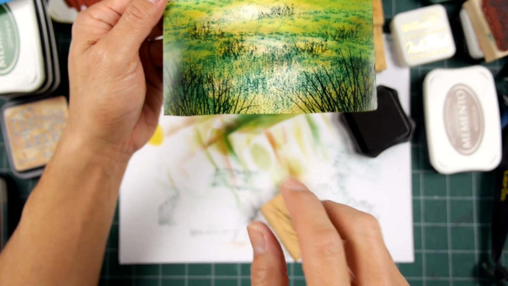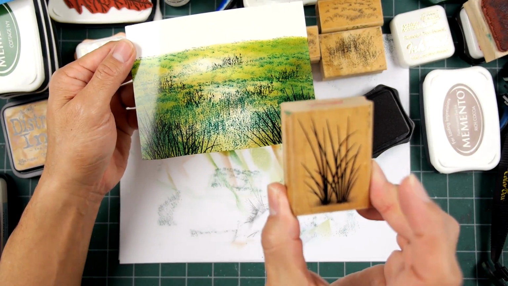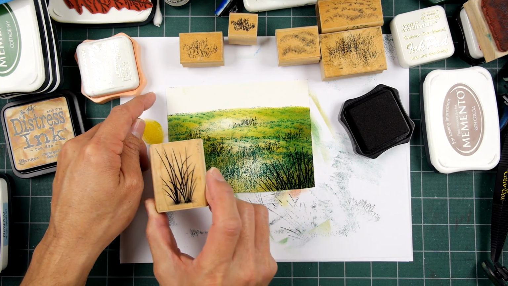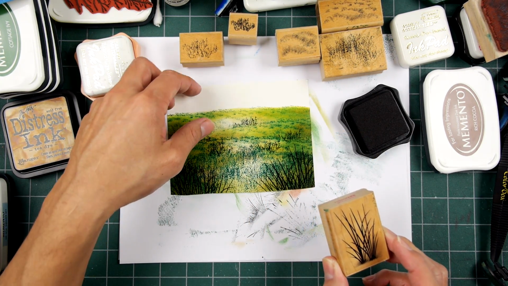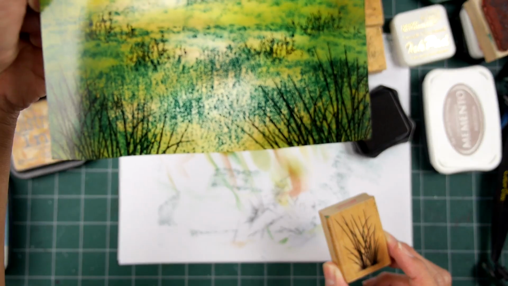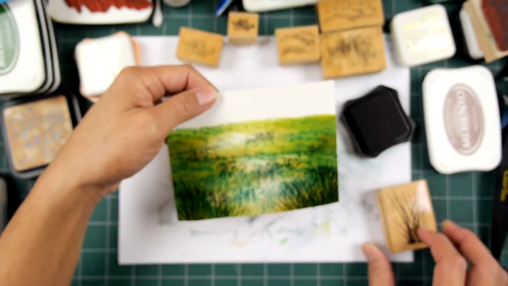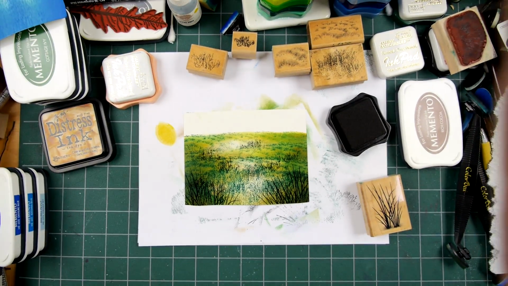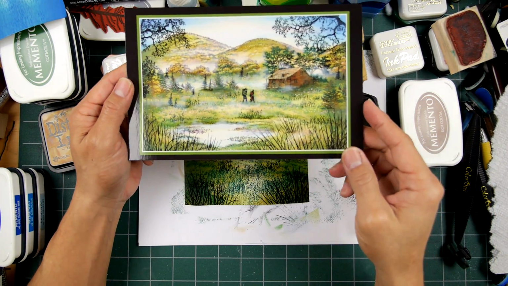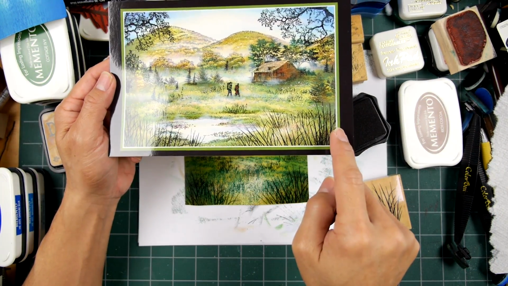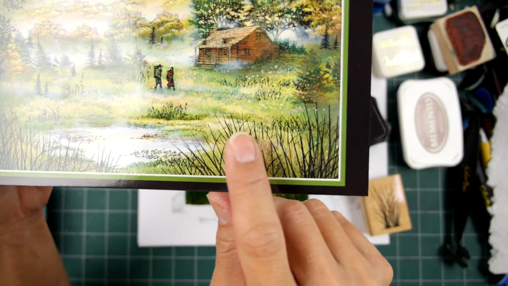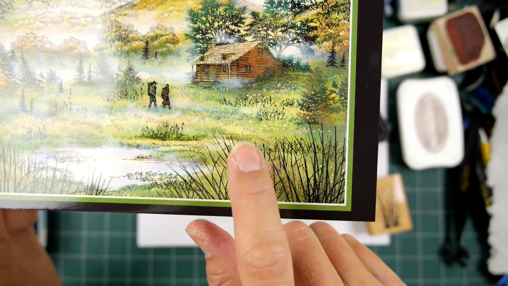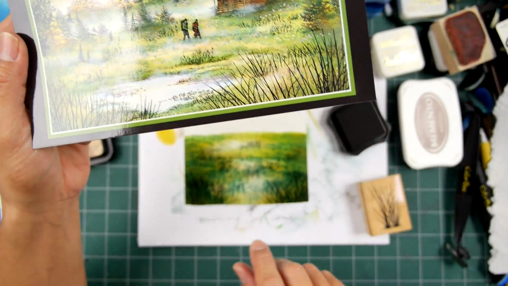In other words, I'd stamp it like 1, 2, 3, 4, 5, like a picket fence running across. I like to go for a little bit more variation, okay? But anyways, that's how you achieve that type of look, and that's how this one has been achieved. You can see where I've masked off here, and I have extra reeds jutting out from that grass as well.